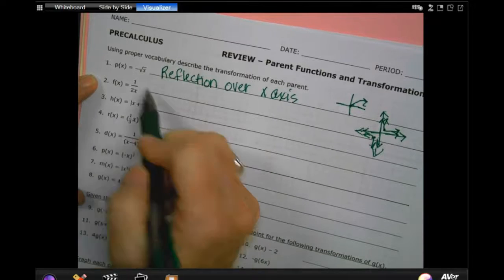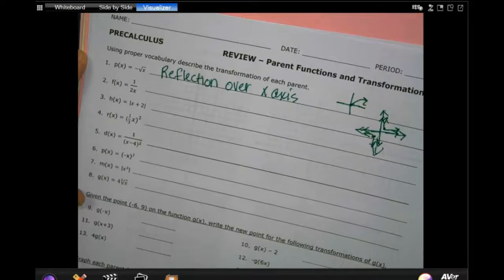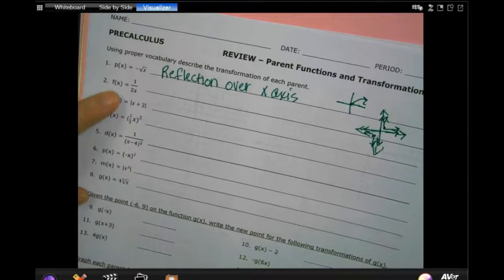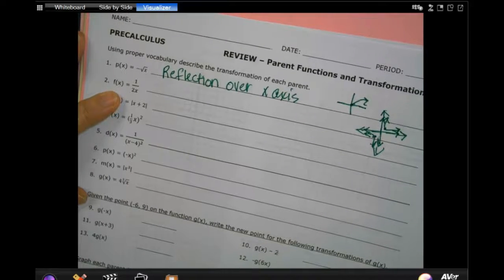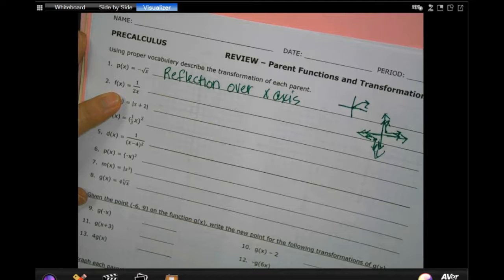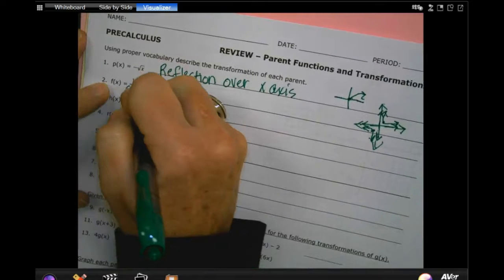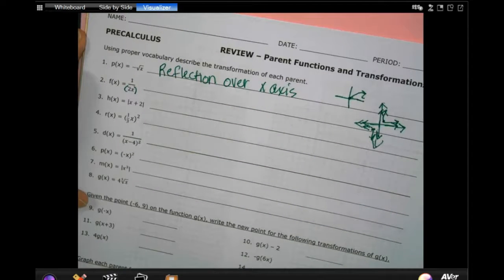So what is the transformation that's happening here? It's the rational, but what's the 1/2? Is it with the x? So, okay, so it's with the x on the bottom. So if you write it like this, right, and it's with the x, it's a horizontal stretch.